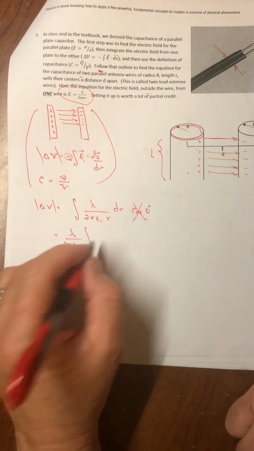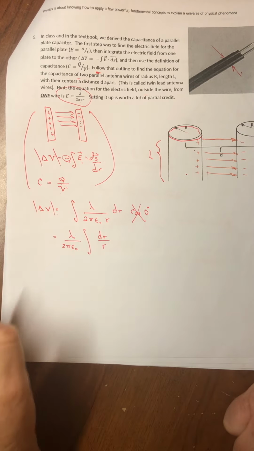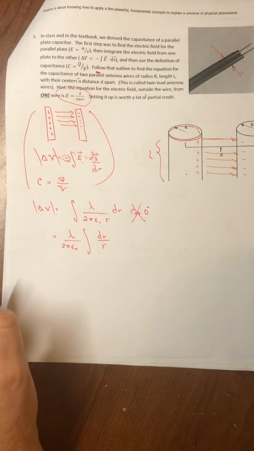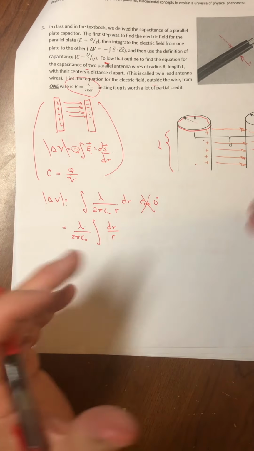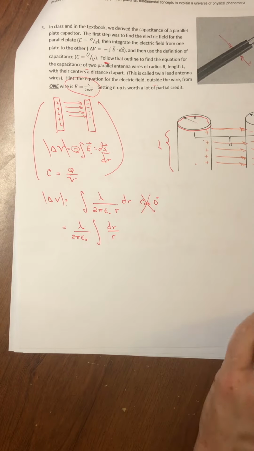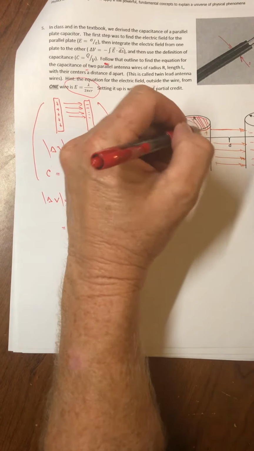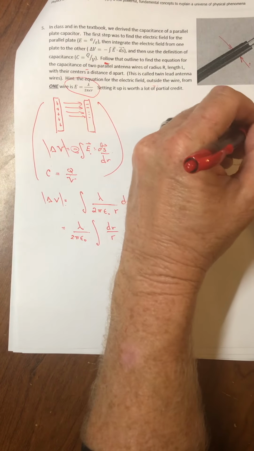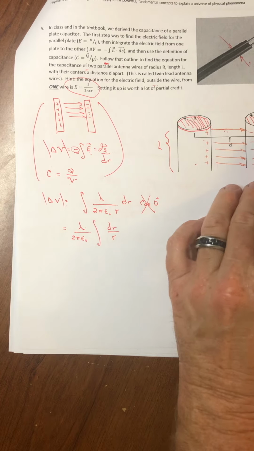Okay, so this then would be dr over r. And maybe a nice little subtlety in this is, what are my limits of integration? We need to remember that the electric field is 0 inside a metal. So notice in my picture, I did not draw this electric field going any further than the surface of the wires.